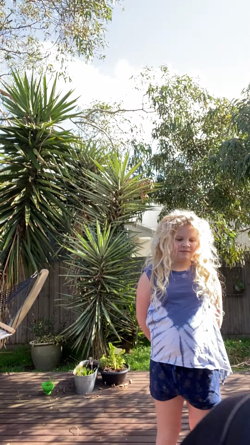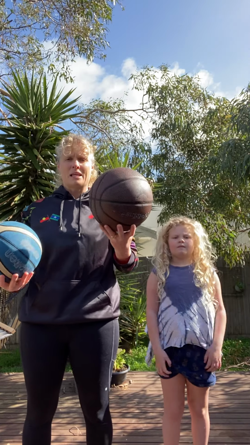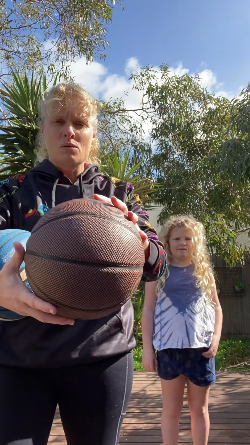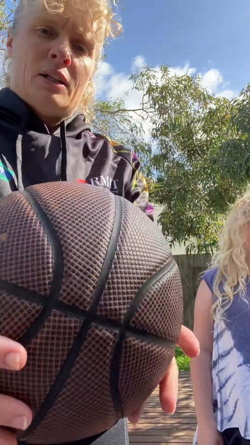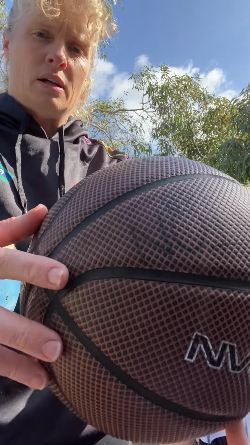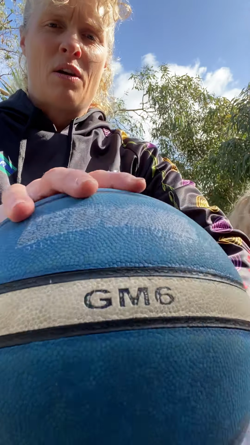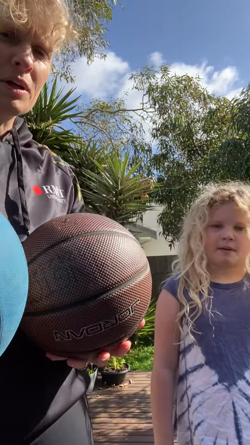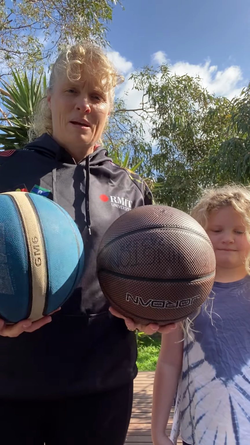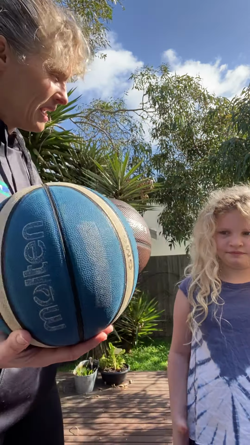Now, choice can work really well for students too. So Indigo may like the feel of this ball. It's got a little bit more ridging on it, but it's actually a bit slippery. So some students will really like that style of ball because it's a Jordan ball. This one has got a much smoother surface, and you may prefer that. So I'm going to give Indigo choice. She may be motivated by the colour blue, or it may be the feel that she likes. Allowing your students a little bit of choice can help them engage in the learning.